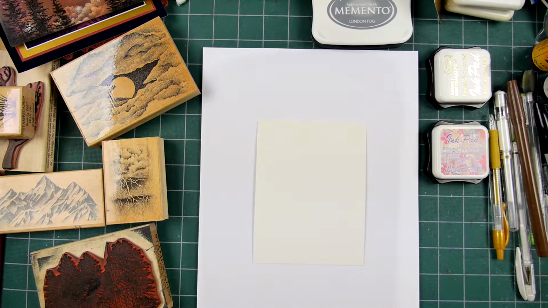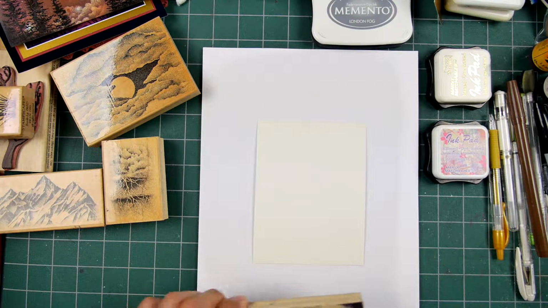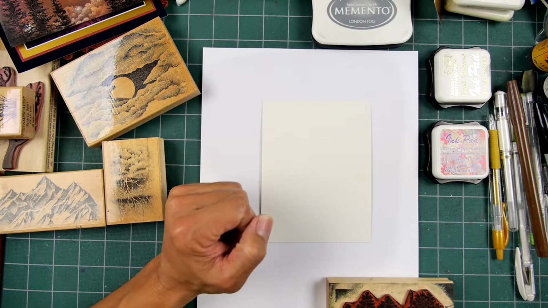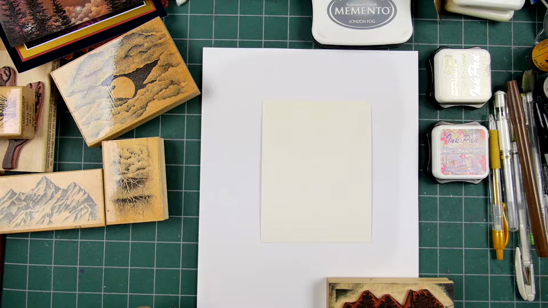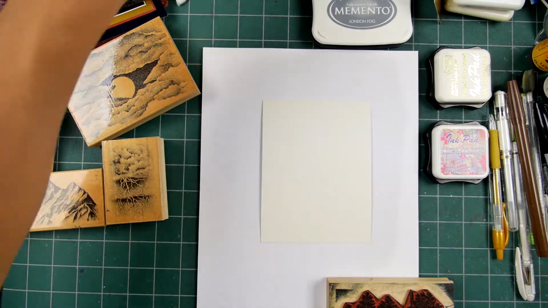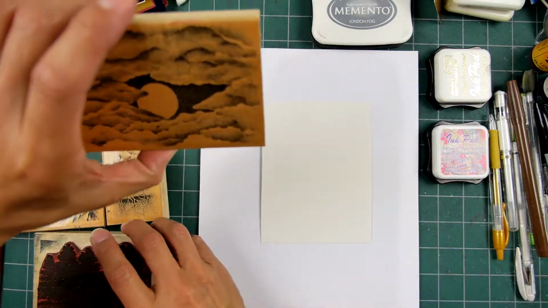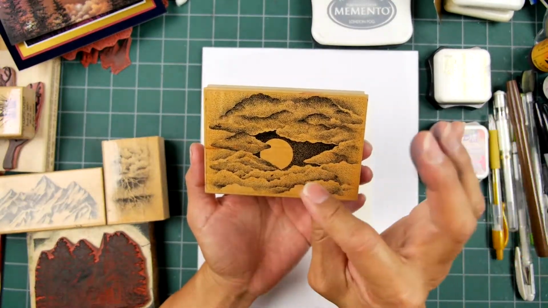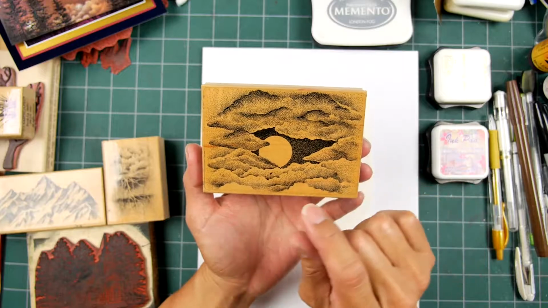Okay, this is a quick video today, just going over one of the basic concepts of scenic stamping as it applies to a lot of the designs from Stampscapes. The designs from Stampscapes are, for the most part, tonal. There's not a lot of linear imagery, okay?